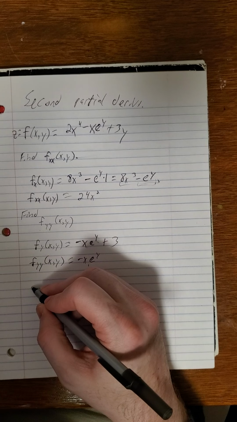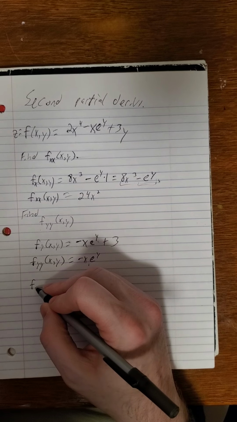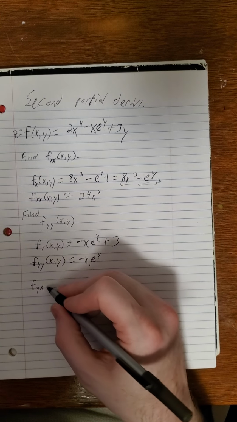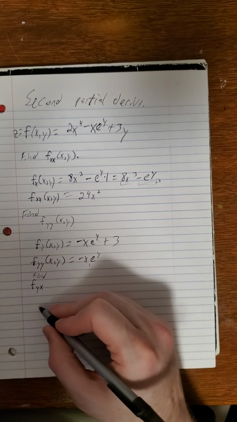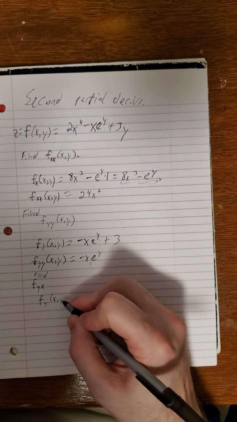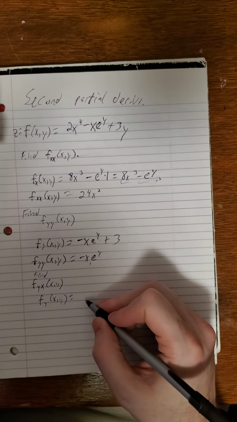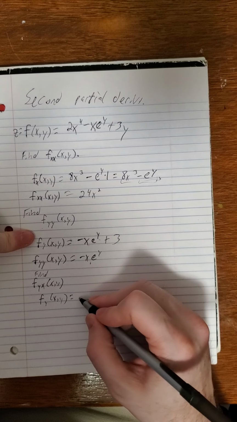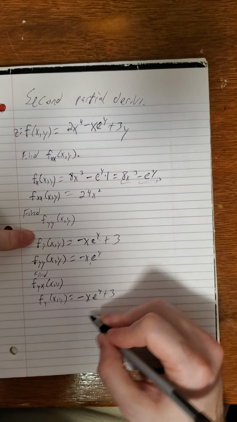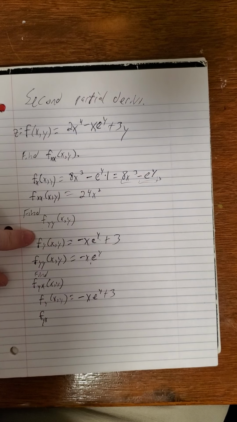So next I want to look at f sub yx. So first I'll find f sub y of xy. So you found that just a moment ago, minus x e to the y plus 3. The only thing different now is that we switch it up.